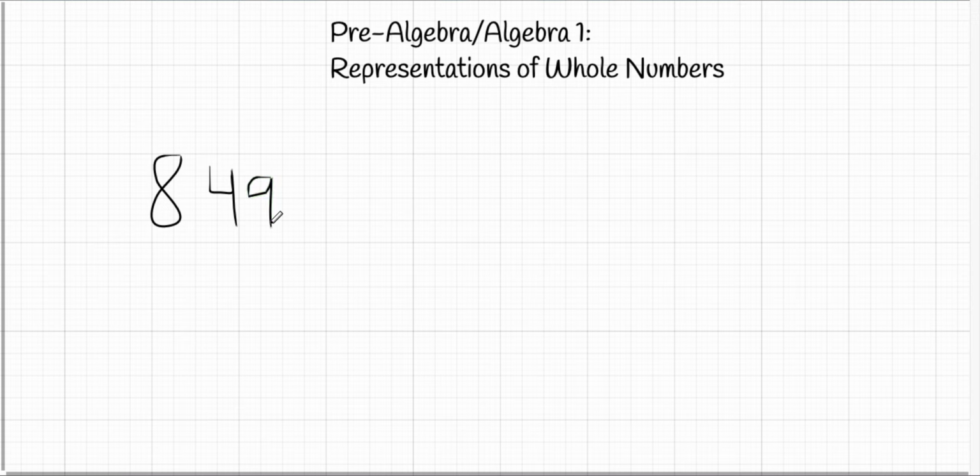Now, how do we represent this? Well, this itself, like I said, is a representation. This is called standard form. And voila, standard form. Basically, it's written as digits, but in periods.